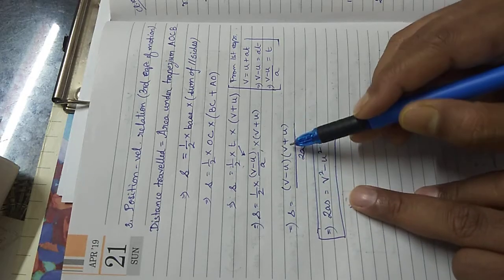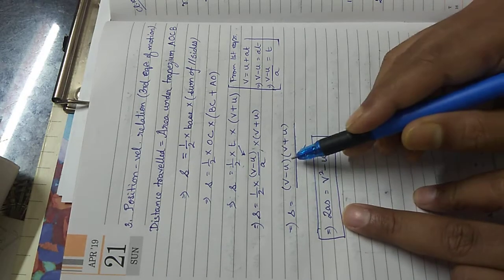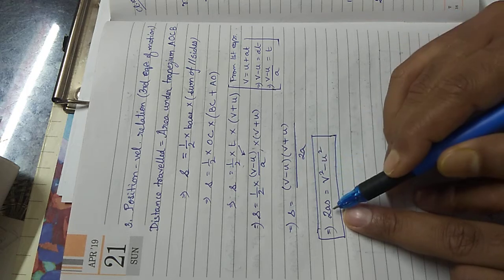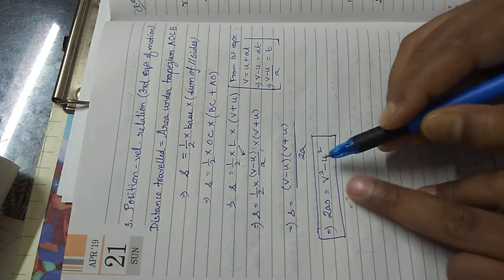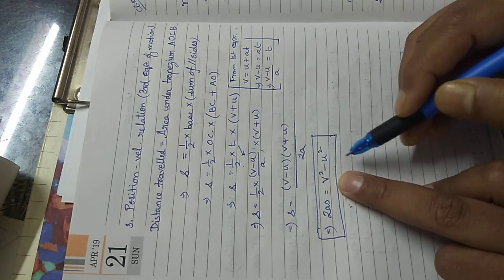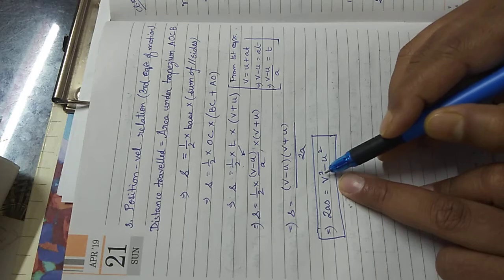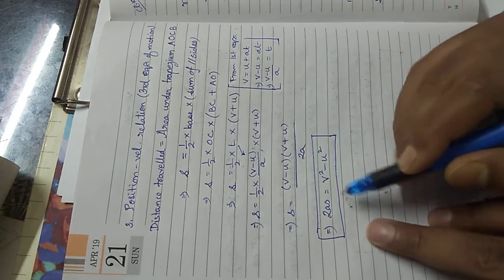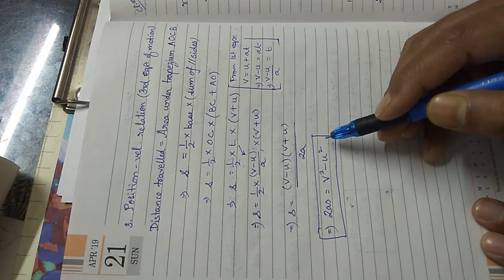Now this is of the form A plus B into A minus B, so we can simplify it and write twice AS. This twice A we take this side, twice AS, and it is A square minus B square. So instead of A we have V here, and it will be V square minus U square. So this is the third equation of motion: twice AS is equal to V square minus U square.